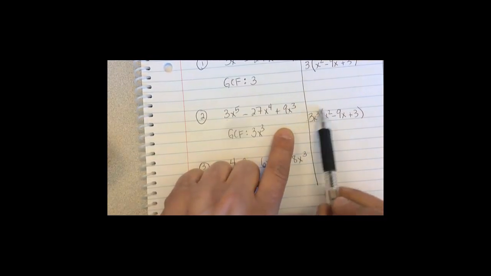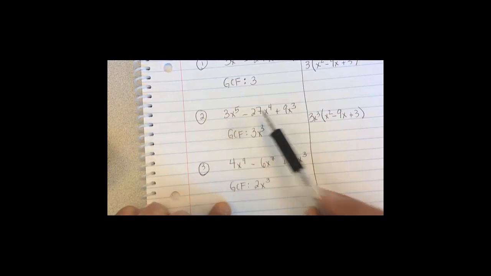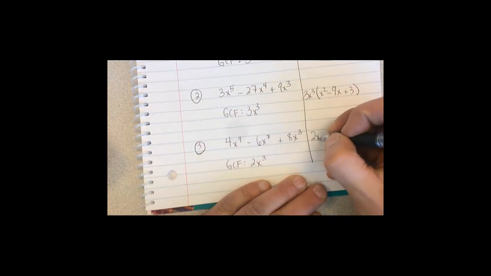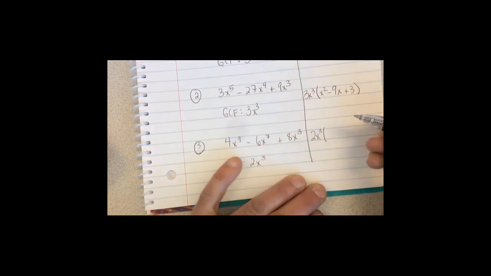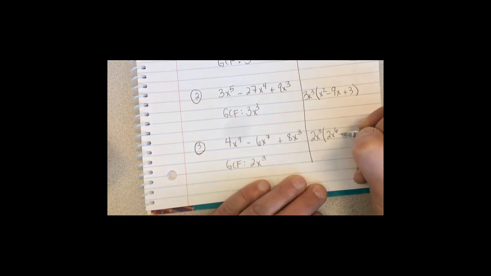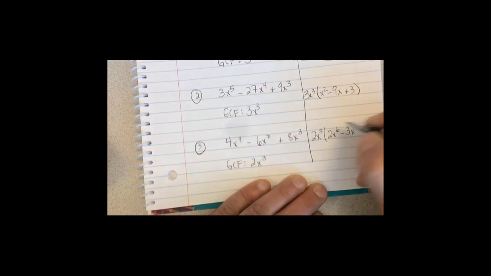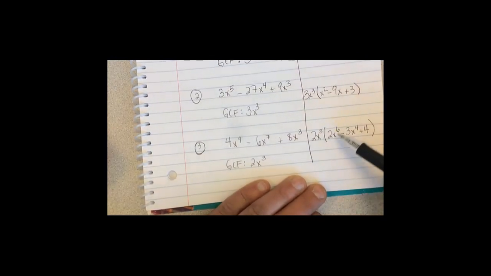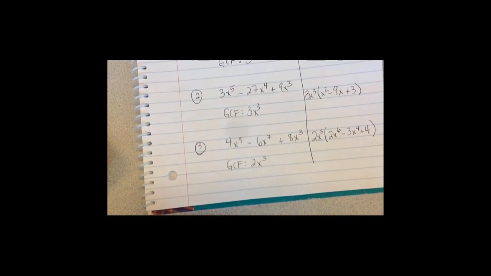And again, you would just check it by multiplying out again and making sure you got what you started with. Last one, suppose we factor out a 2x cubed here. Then we're left with 2x to the 6th minus 3x to the 4th plus 4. And again, if we multiply out, we'll get what we originally started with.